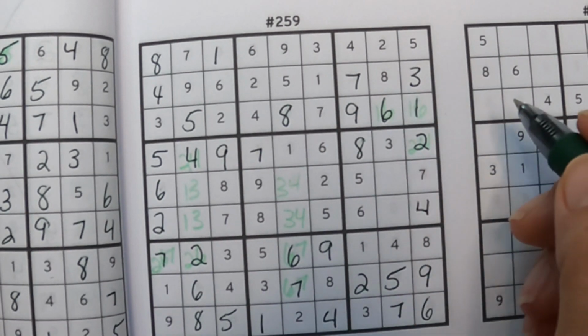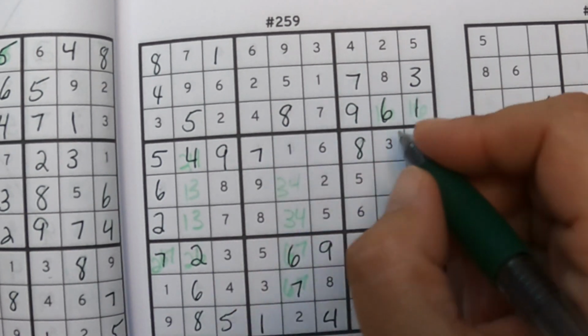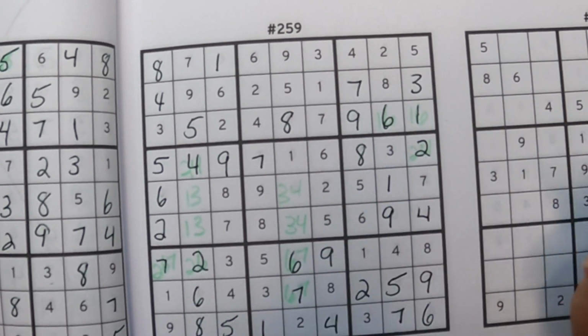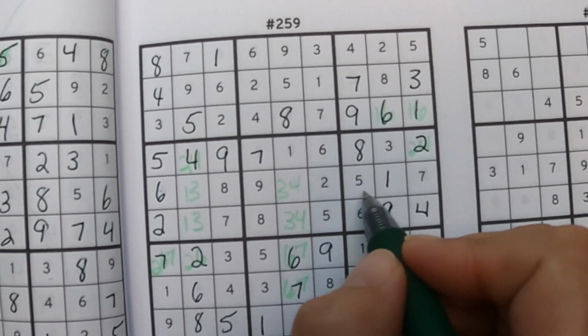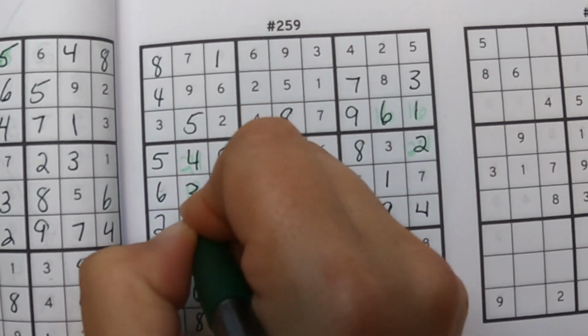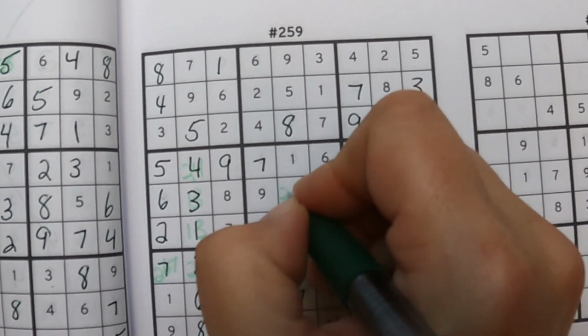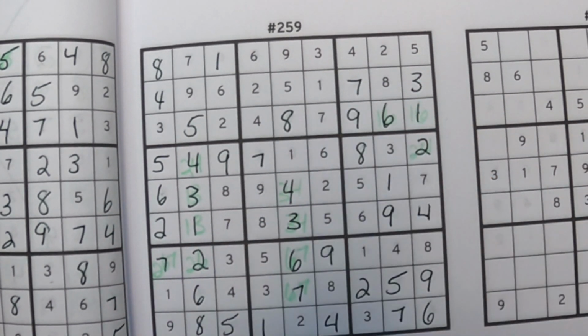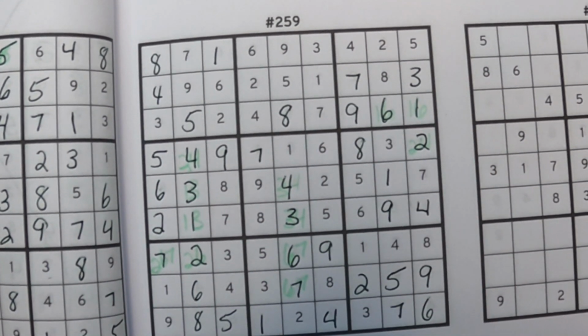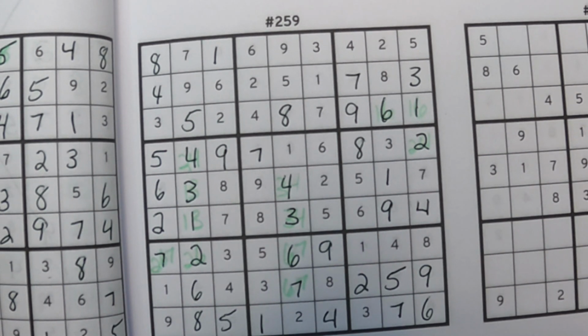And for this box, we're missing 1 and 9. We've got a 9 here, so 1, 9. The 1 comes over here, makes this our 3, 1. That 3 makes this our 4 and 3. And there we have it for today's puzzle.